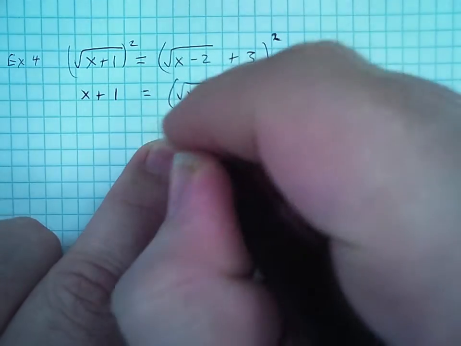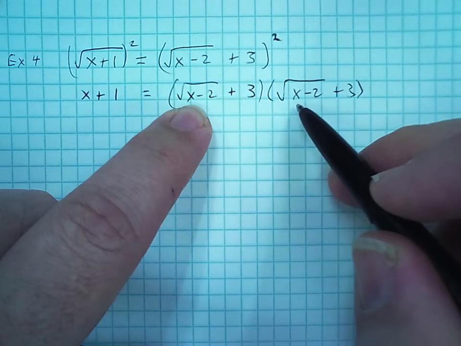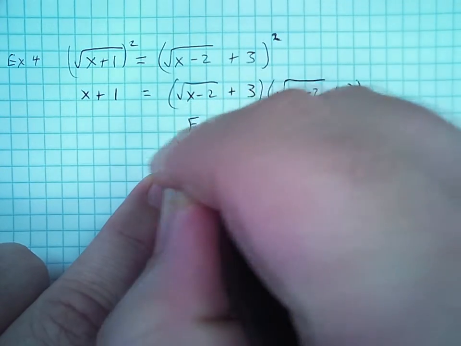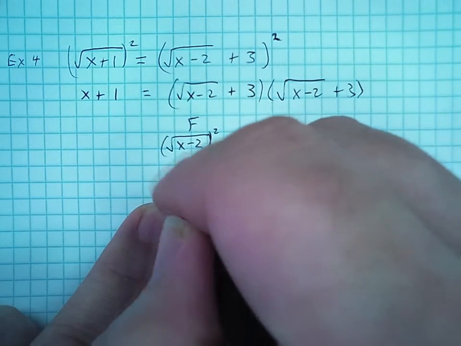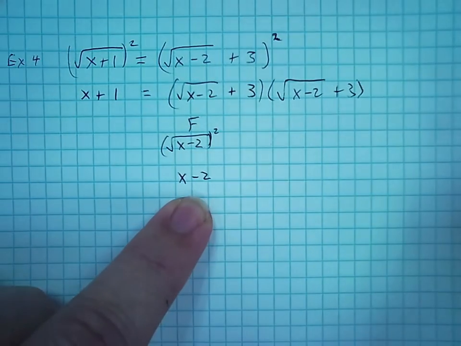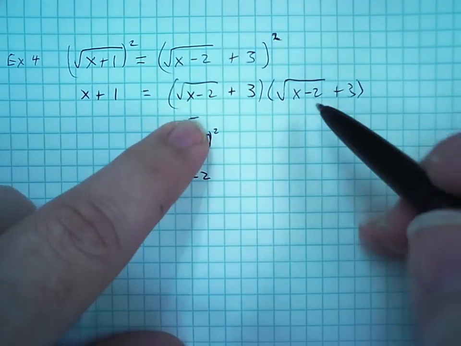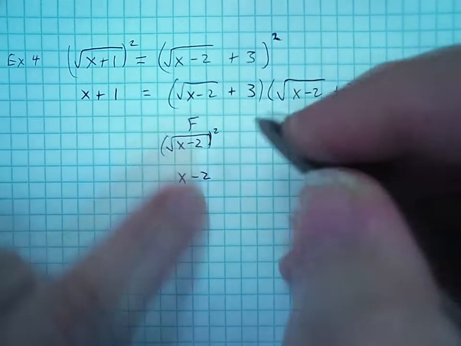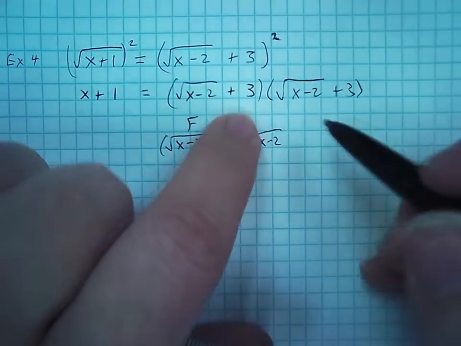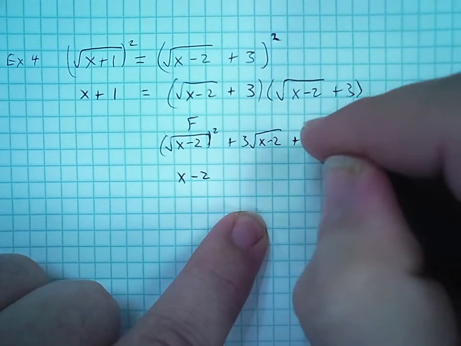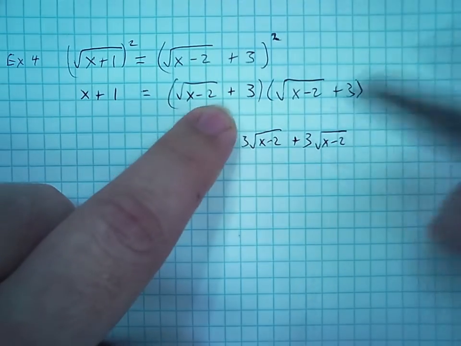Now when I do FOIL, I'm going to multiply the first two together. This is the square root times itself. That's the square root of x minus 2 squared, which is going to cancel. So in the first bit, we do actually get a nice clean square. The square cancels the square root. Everything's going okay. But when I do the outside 2, I'm going to get 3 times the square root of x minus 2. The square root didn't go away. On the inside 2, 3 times the square root of x minus 2. It's the same because it's the same thing, right?